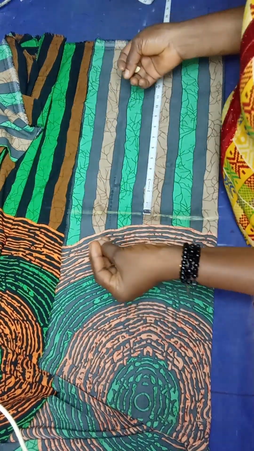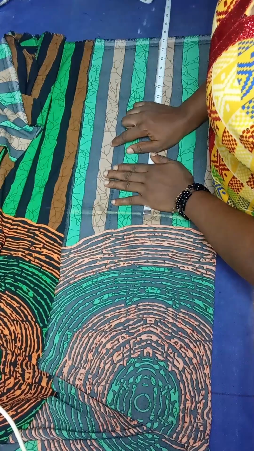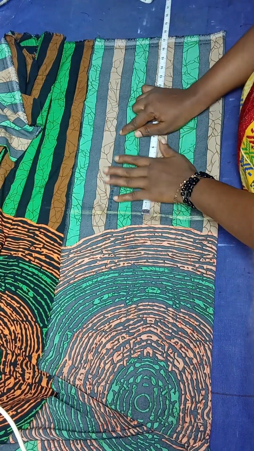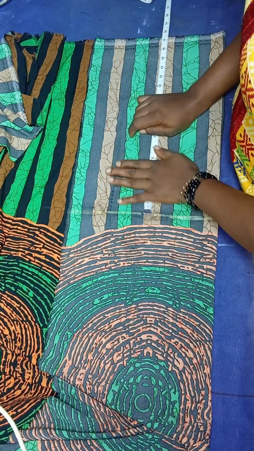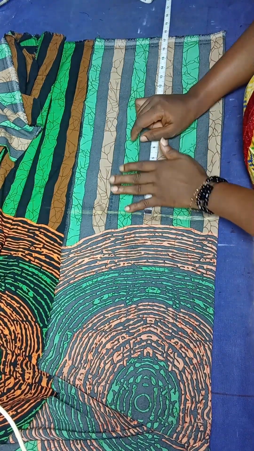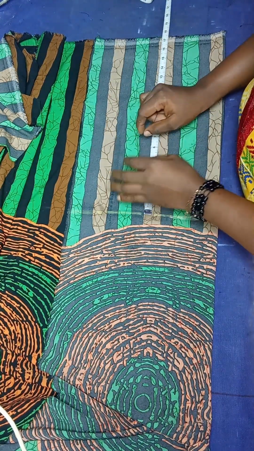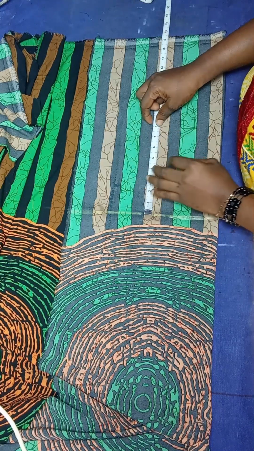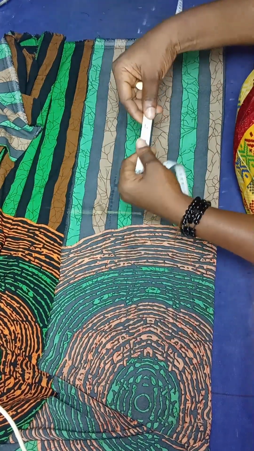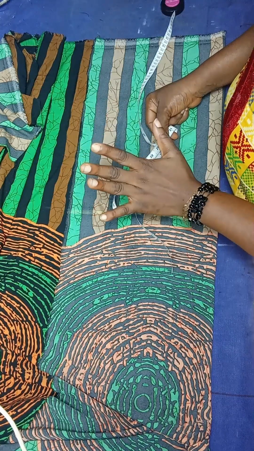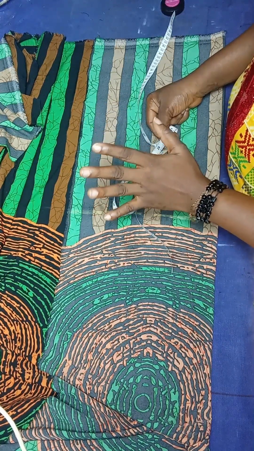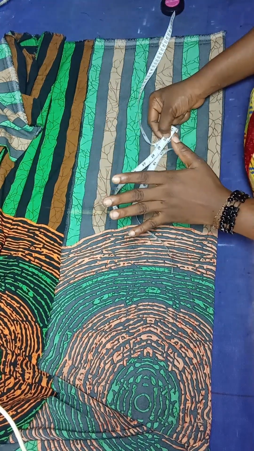Now I want to take my customer's crotch, but I'm not using the hip. I did not measure the person's crotch or whatsoever. This is what I do: I divide the person's actual waist by 4. Her waist is 30, so I divide 30 by 4, which gives us 7.5.